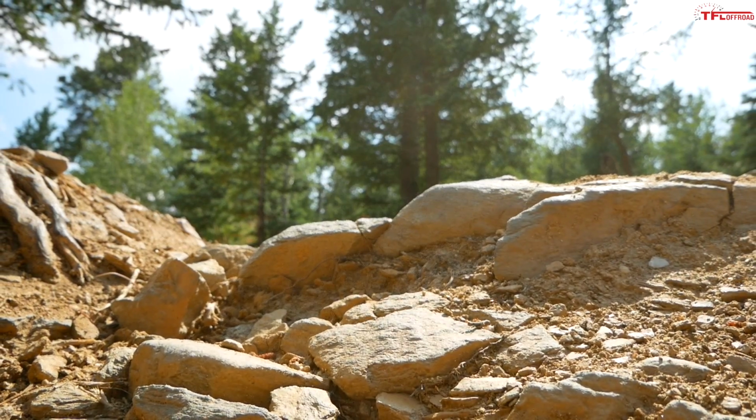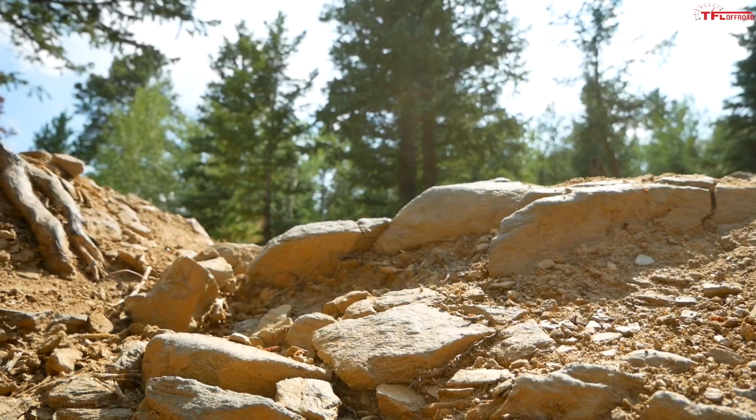Well, I'm actually really surprised. I made it up the entire first stage in two-wheel drive. I had a decent amount of grip. Now on stage 2, I'm going to try it in two-wheel drive. I know it's going to get stuck, so I'm going to have to go into four-wheel drive.